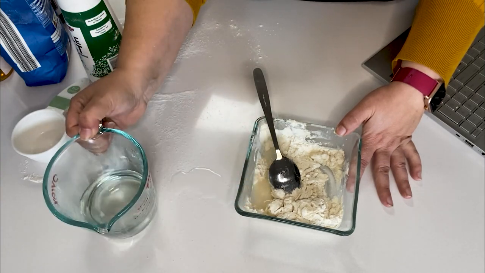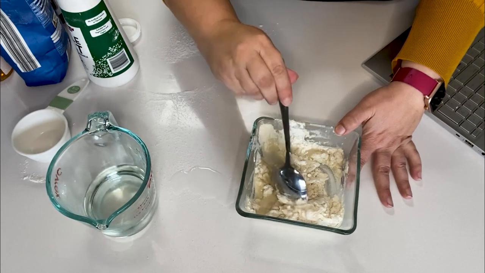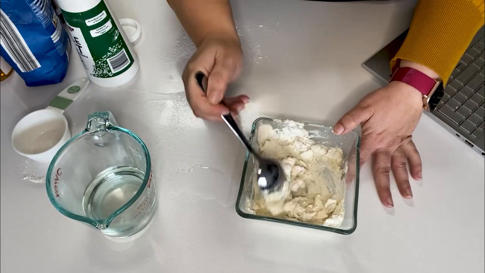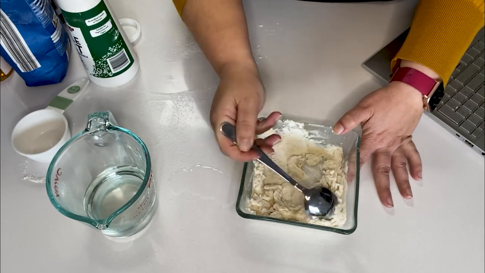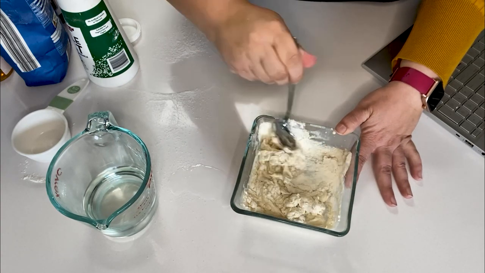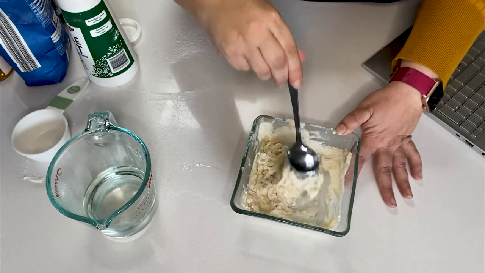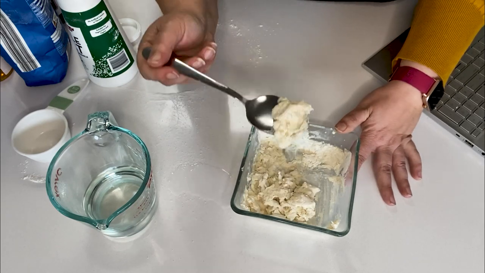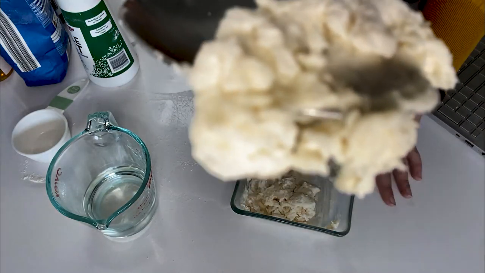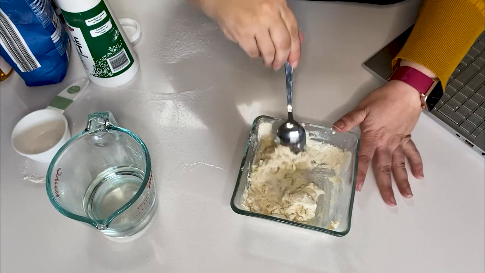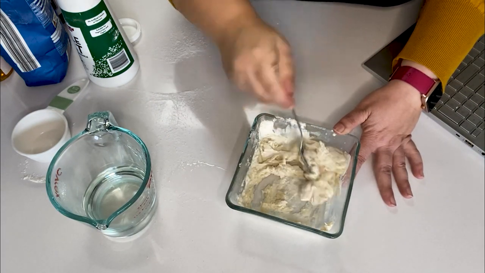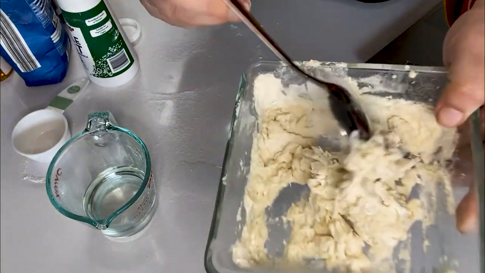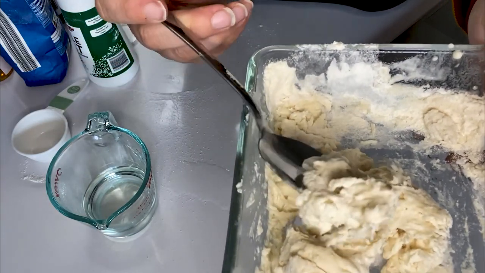Have a look at this. Mix a little bit more water. Mix, mix, mix, mix, mix. Oh, look at that. We've created a dough, a sludgy dough. And I'm sure if I kept mixing that and kneading that, it would turn into a really fun dough to work with.